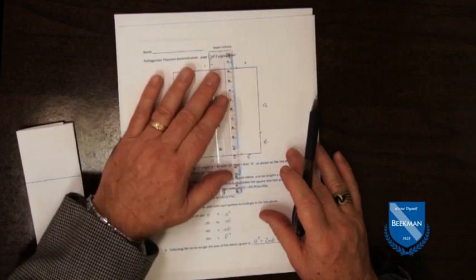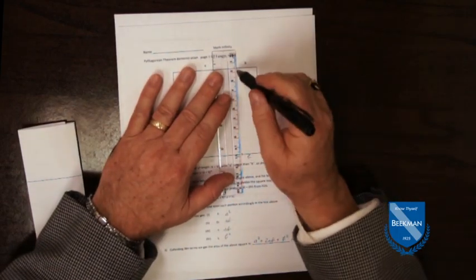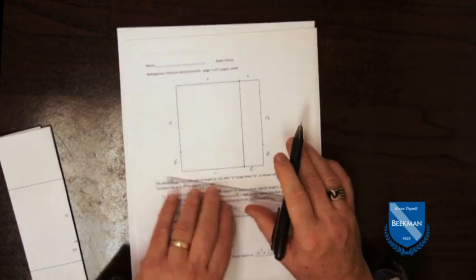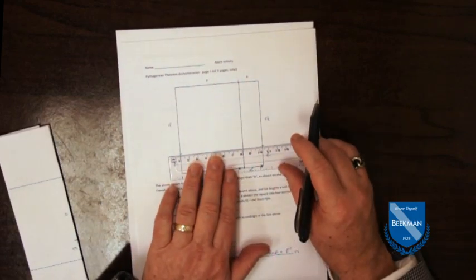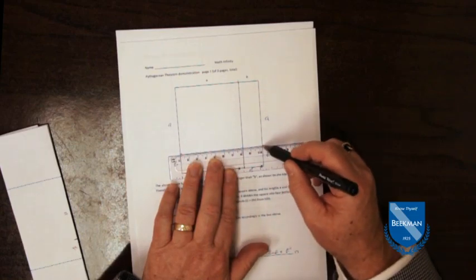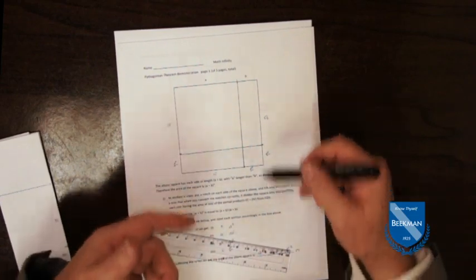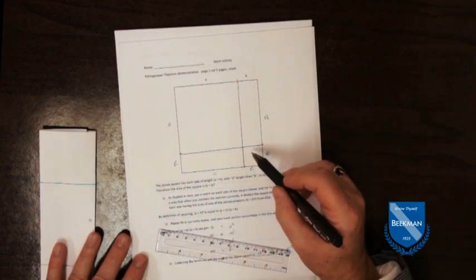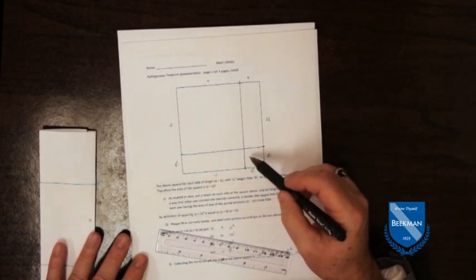I'm going to connect them. Segments. Segment here and a segment here. These segments are parallel to the sides of the square, so we continue to get right angles in each case.